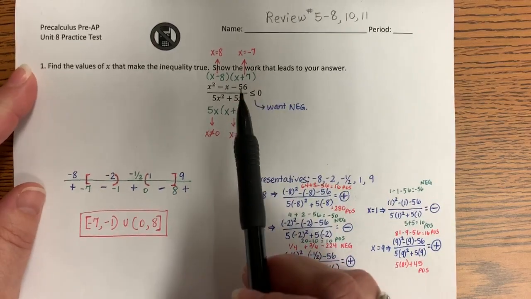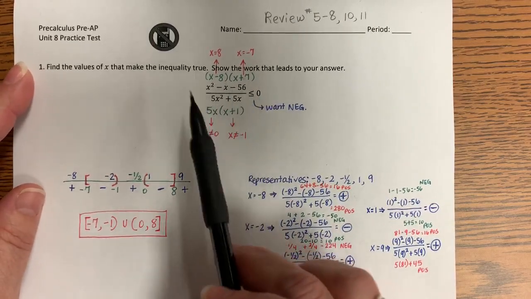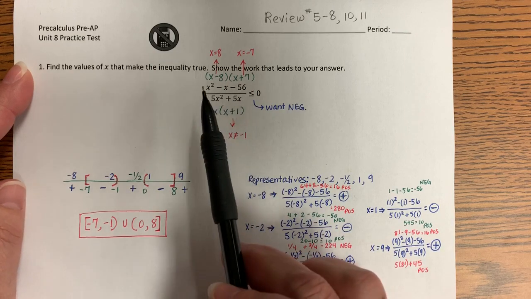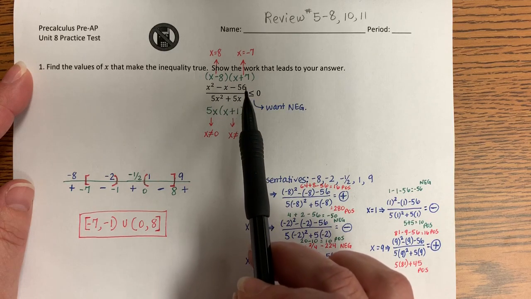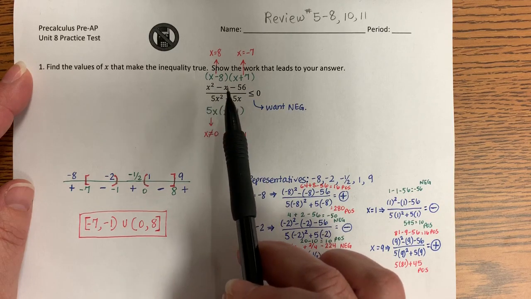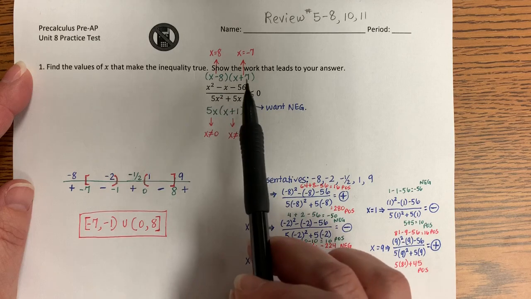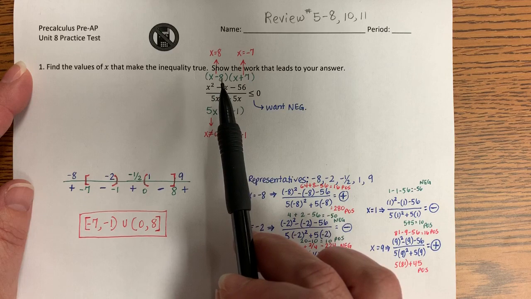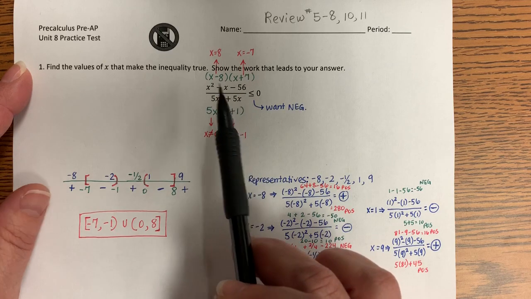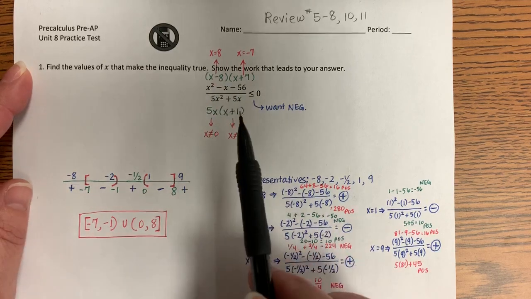So the first thing you want to do is start off by factoring what you have, the numerator and the denominator. So I factored the x squared minus x minus 56 by saying what multiplies to negative 56 that adds to negative 1. So you have a negative 8 and positive 7. Because if you multiply, that is negative 56, and then negative 8 plus 7 is the negative 1. So those are my factors of the numerator.